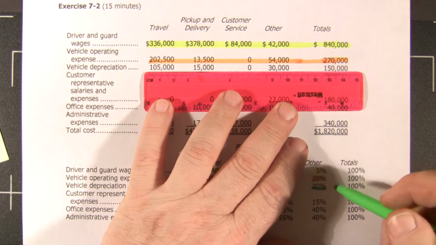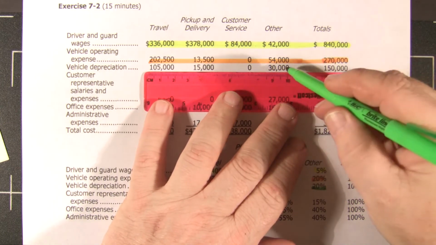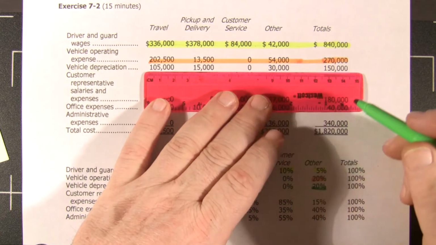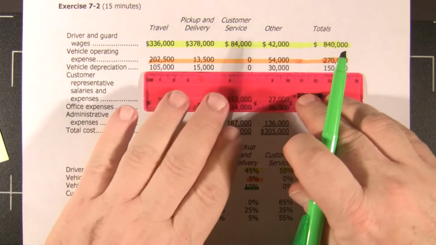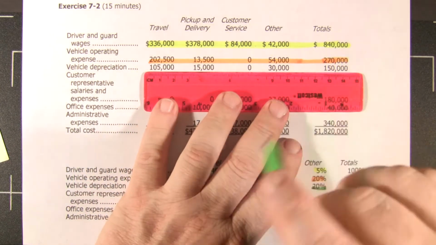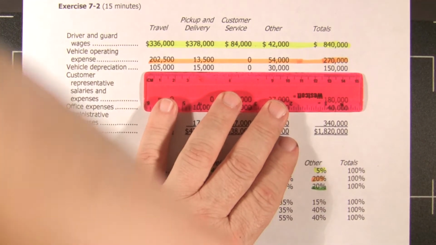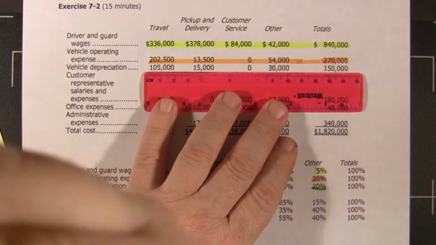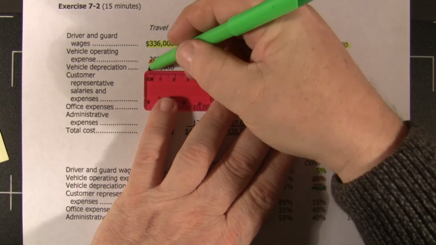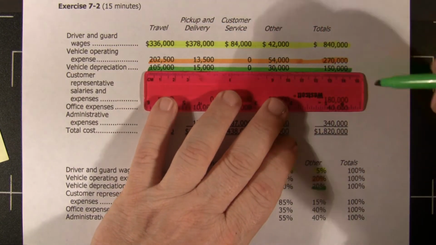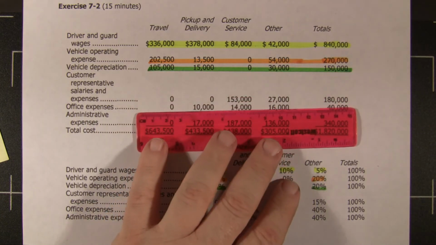So we're going to take 20% of 150 to get other. We're going to take 10% of 150 to get pickup and delivery. We're going to take 70%, etc., right across the board. So when we do that, we come up with those numbers. And we're just going to follow through with that.